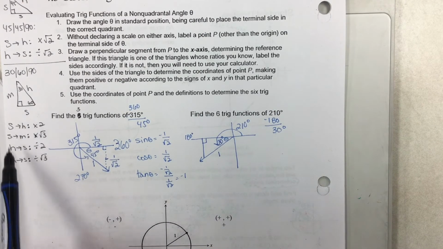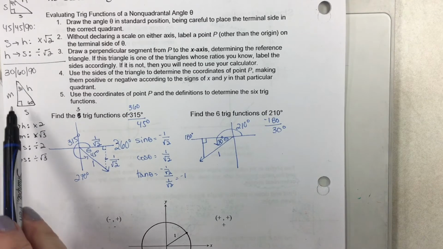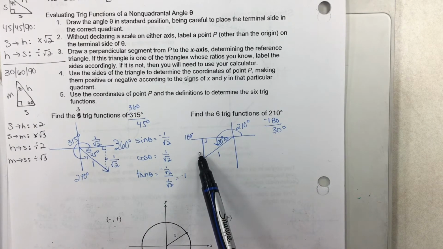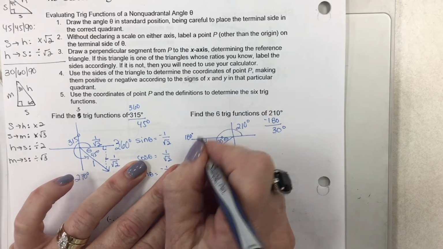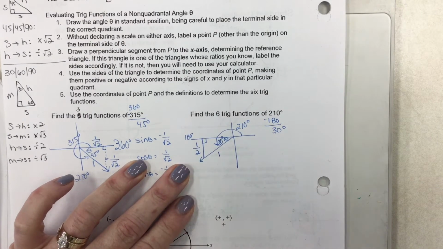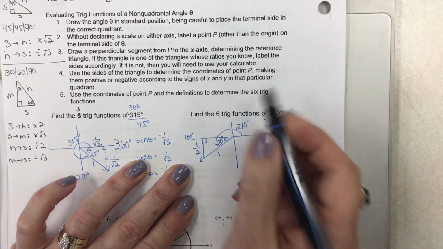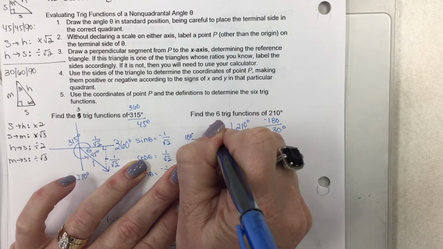And then off to the left, you have your hints for 30, 60, 90. If my hypotenuse is given, to go from my hypotenuse to the short side, I divide by 2, so that becomes 1/2. And to go from the short side to the medium side, I multiply by the square root of 3, so this becomes root 3 over 2.